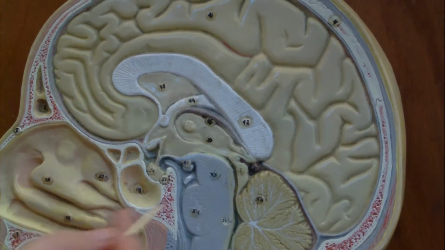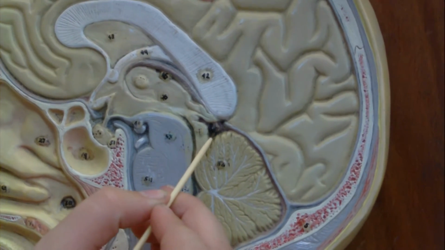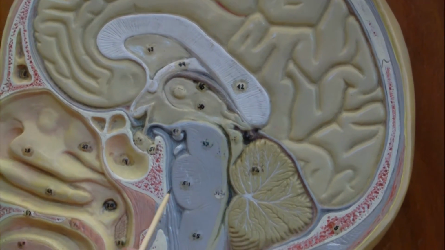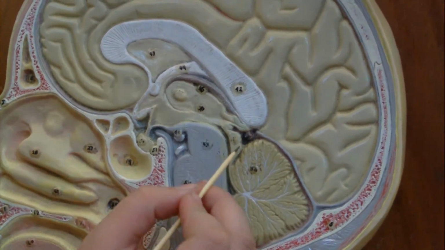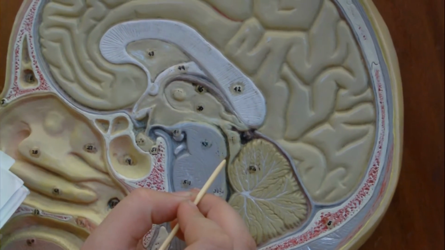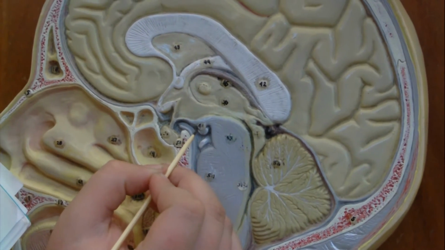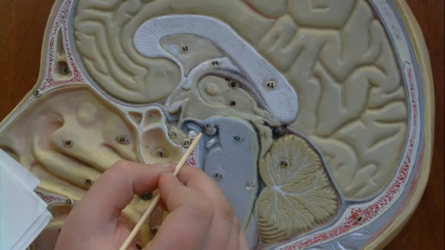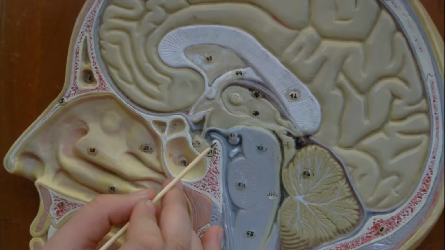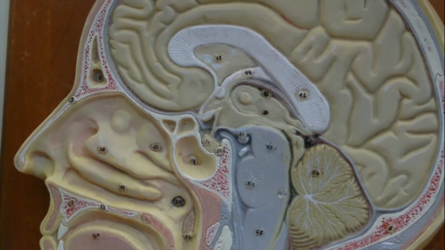The pineal body is this little tiny raised section right here. And the corpora quadrigemina is this section right here. And then after that there's the mammillary body, which is this white grayish little circle dangling right over here. The pituitary gland is right here, and it sits in the sella turcica, which makes up part of the skull.